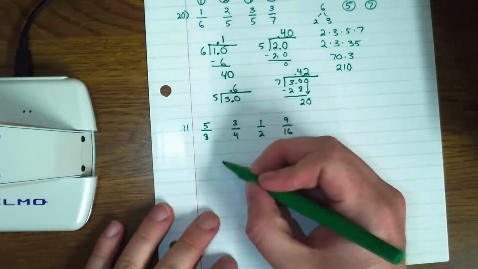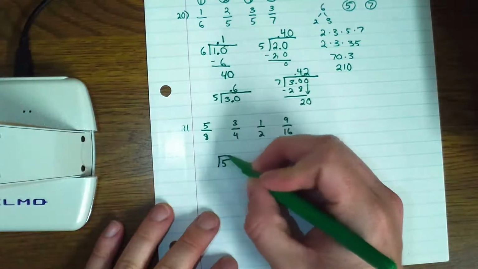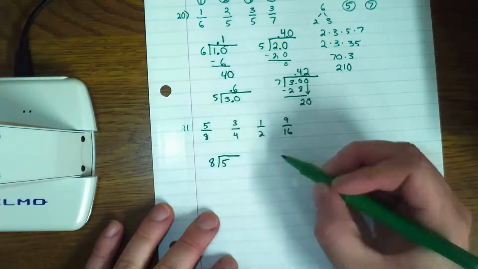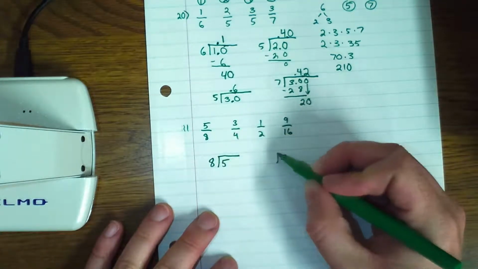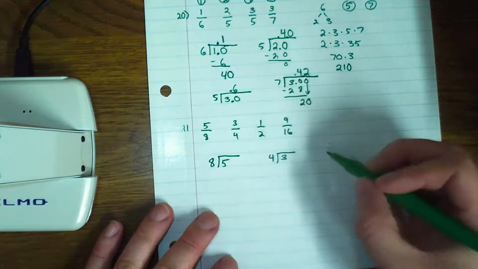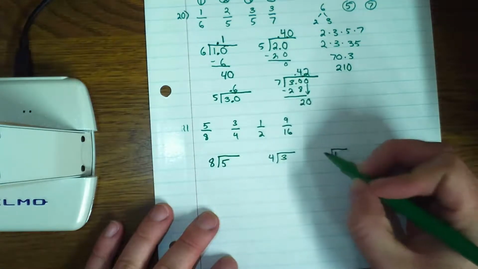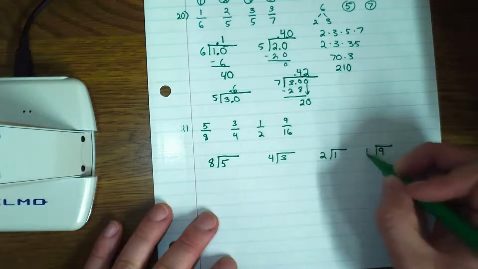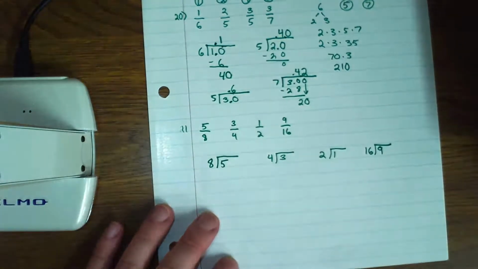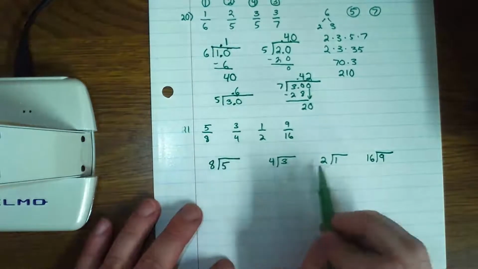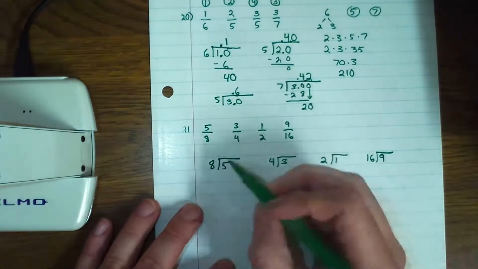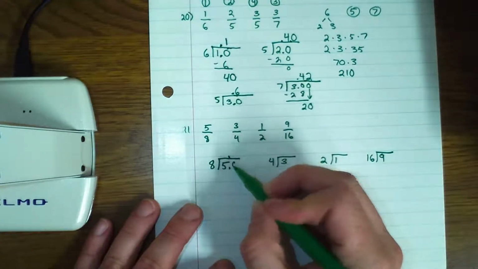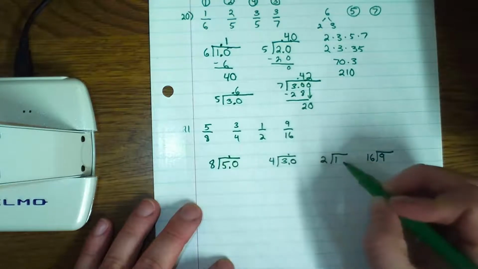So if we're going to make 5/8, it's 5 divided by 8. I'm going to come over here and do 3 divided by 4. I'm going to come over here and do 1 divided by 2, and I'm going to come over here and do 9 divided by 16. None of these divisors go into the dividend, so I'm just going to make my life easier and go ahead and put decimals.